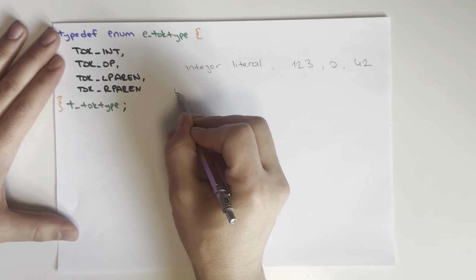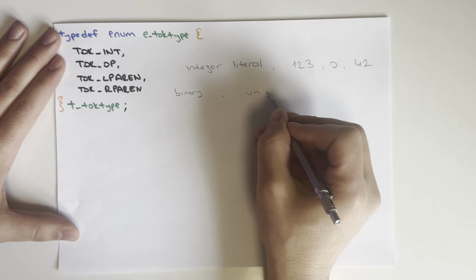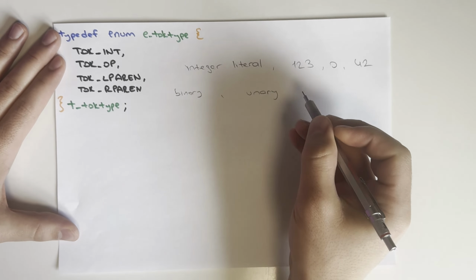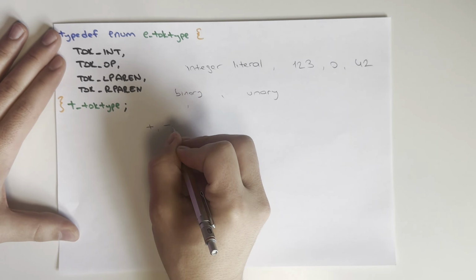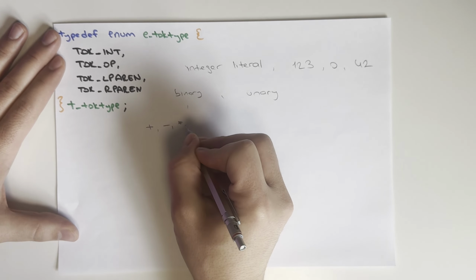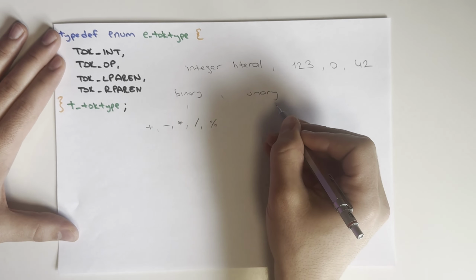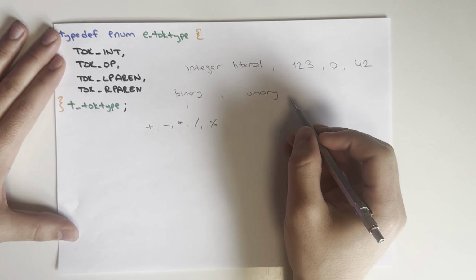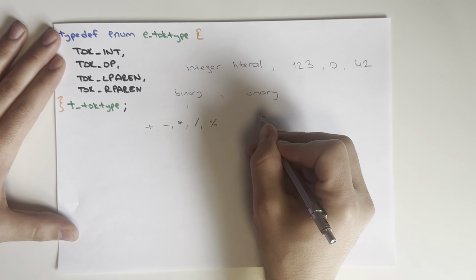It can be binary or unary. Binary will mean plus, minus, multiplication, division, and modulus. And unary will have some synthetic unary operators. For example, we will have backquote.